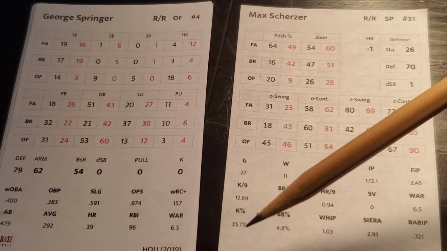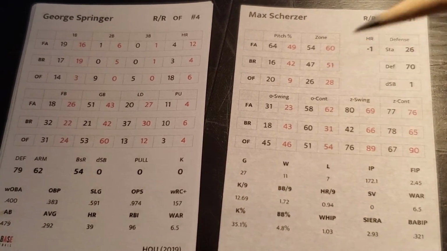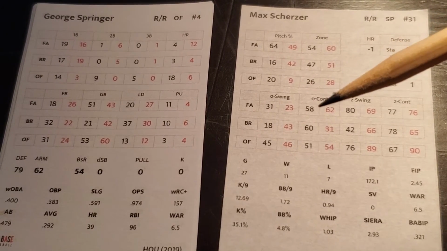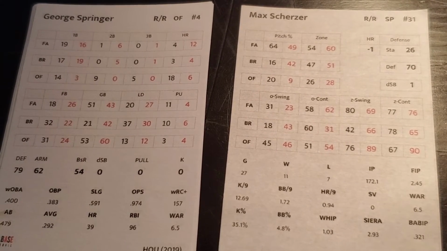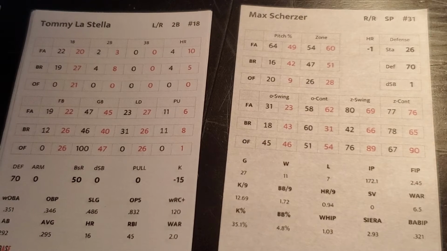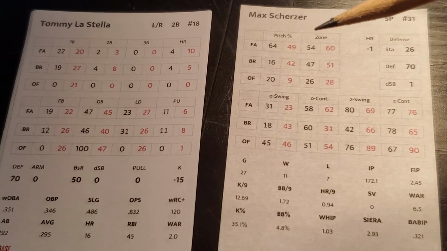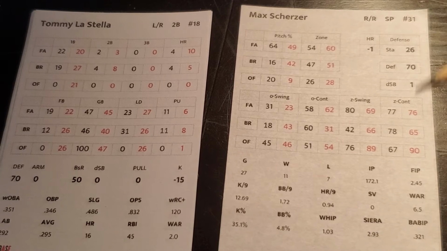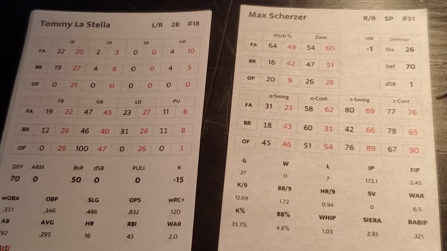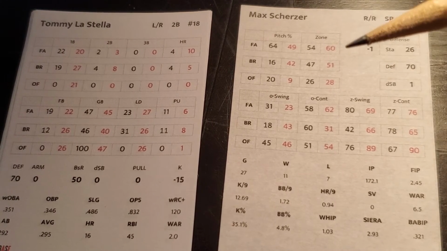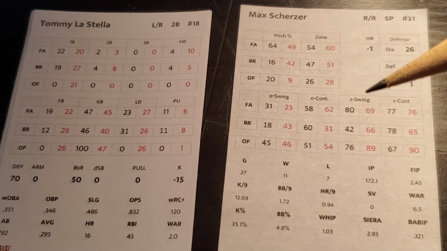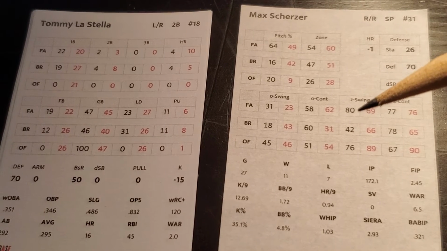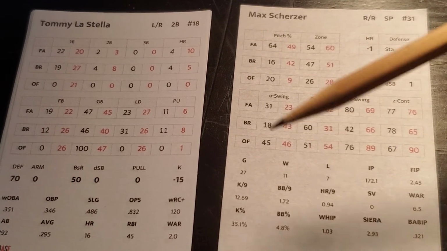Scherzer has a 35% K percentage. So on the next roll, anything 1 to 35 would be an automatic strikeout. That's a 28, and that's inside of the 1 to 35. So that's going to be an automatic K. And you can see sometimes we haven't even gotten to the hitter rolls yet. So just because there's 7 rolls that are possible doesn't mean that you're going to do 7 rolls for every at bat. So if you've been a little bit worried about pitch by pitch and how does that play out, don't worry about it too much, because you don't get to all the rolls all the time.